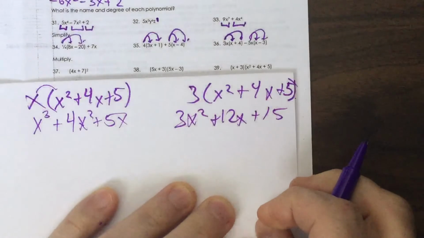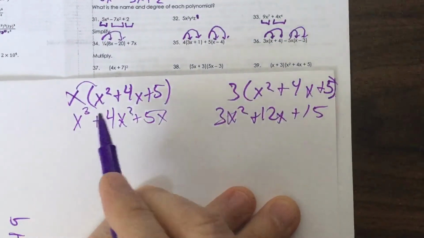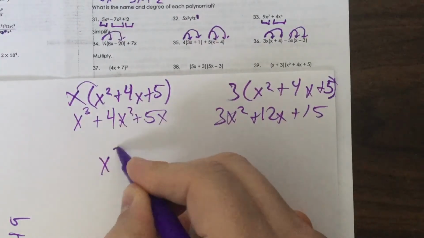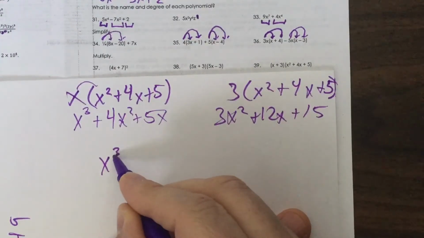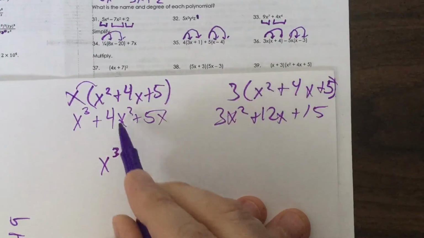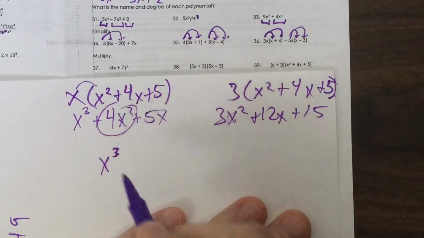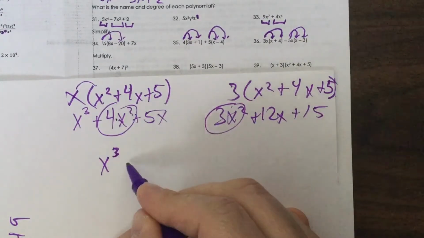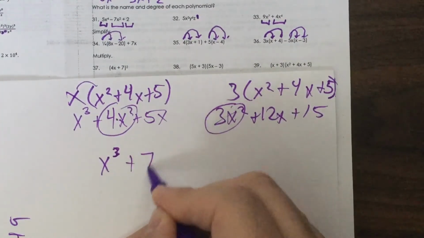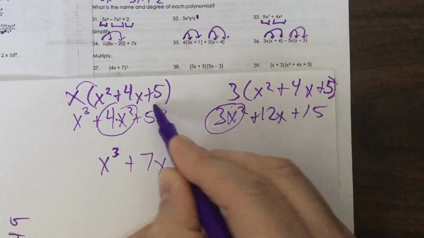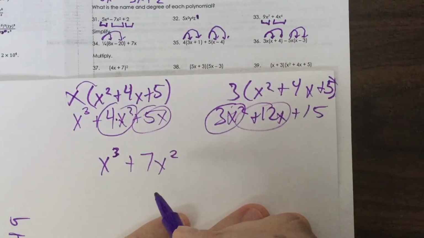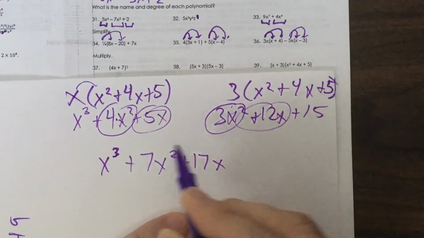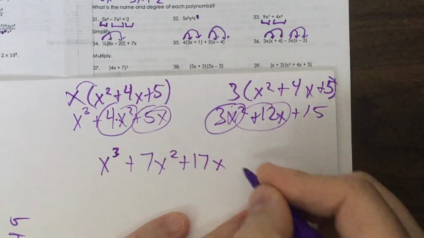Now I'll take a look at like terms. I have x cubed. I don't have any other x cubed. So he's going to be in the answer by himself. He's going to be in the front because he's the biggest degree, right? I have 4x squared. I also have 3x squared. So 4 plus 3 is 7x squared. I have 5x. I also have 12x. That gives me 17x. Okay? And then I have 15 over here on the end.